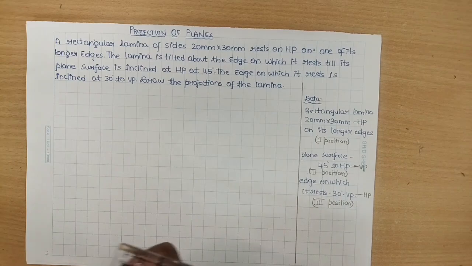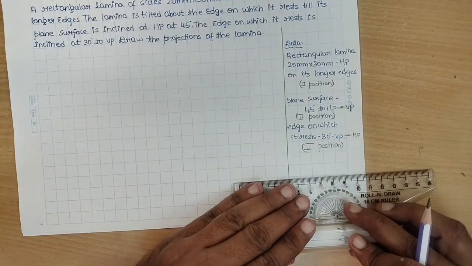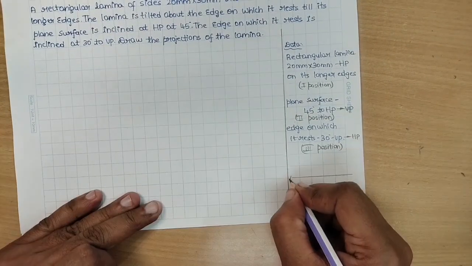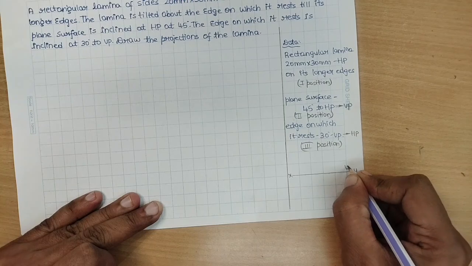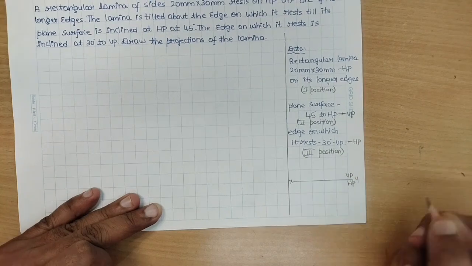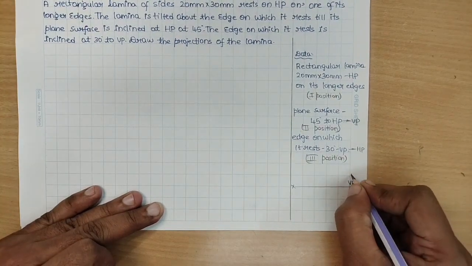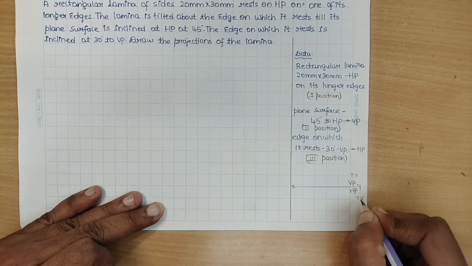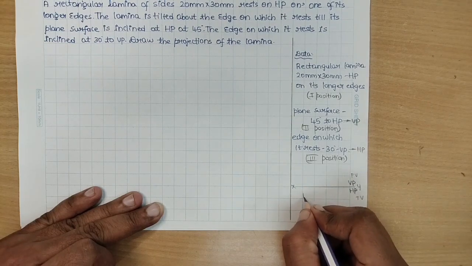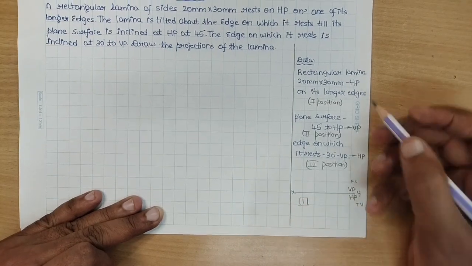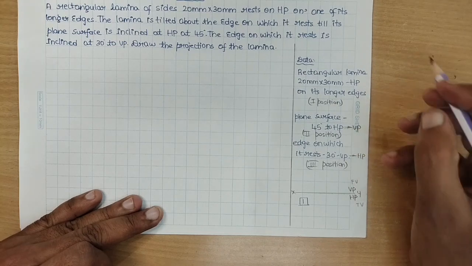Just imagine you are having the XY line here. You want to start with the solution. This is our XY line. I will call this VP and HP, indicating first angle projection. That is the front view representation followed by the top view representation. Let us start the sketch from HP. It is clearly mentioned it is resting on HP.